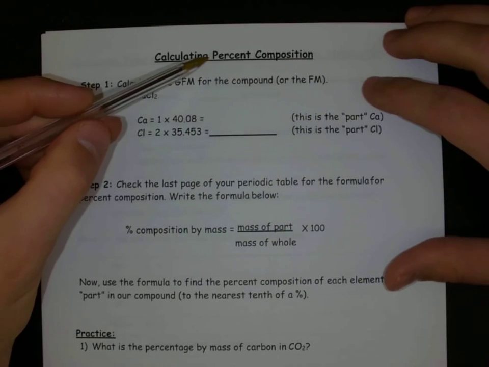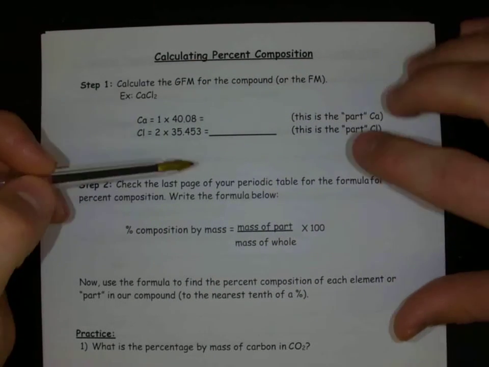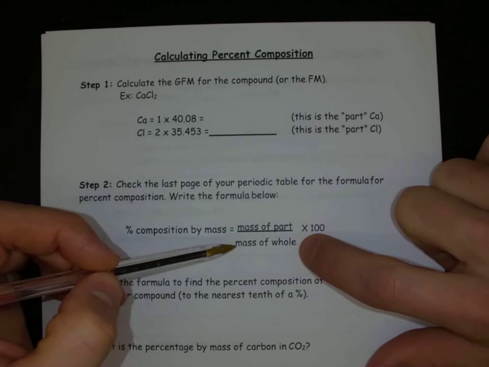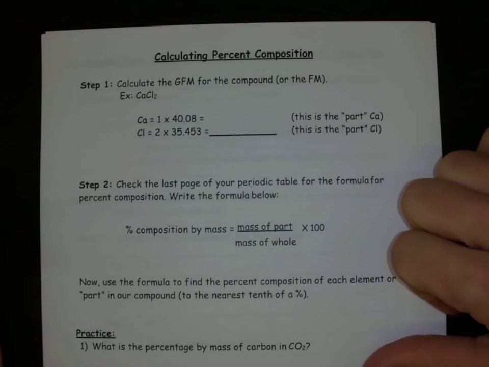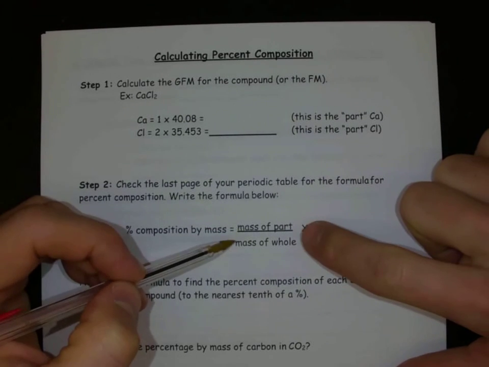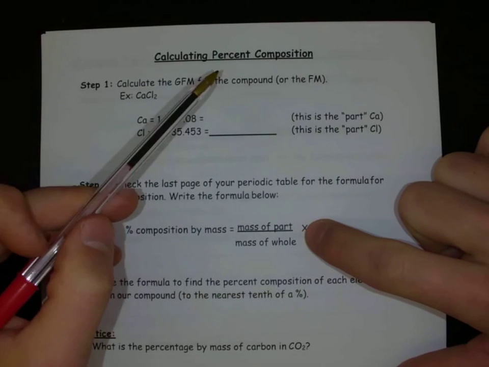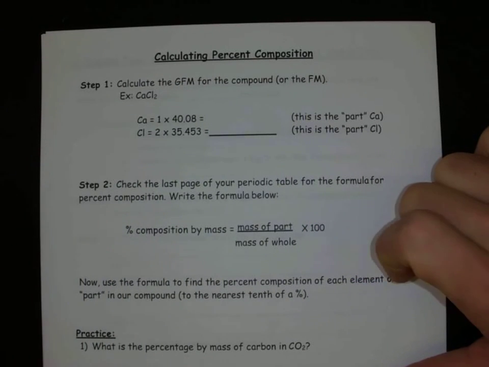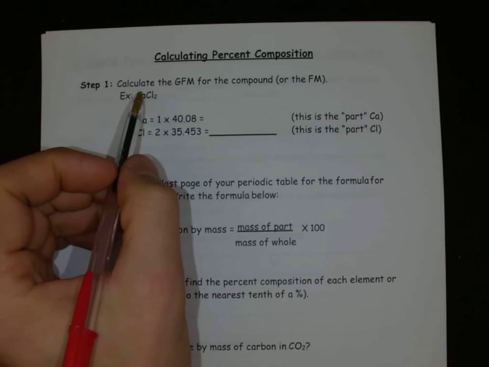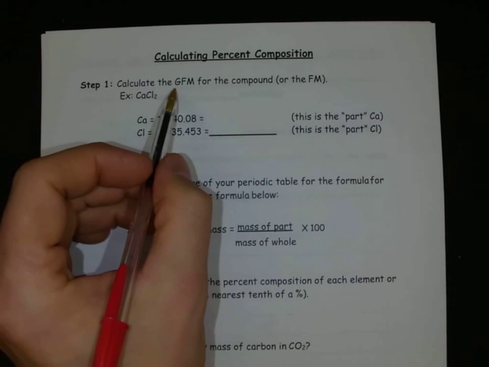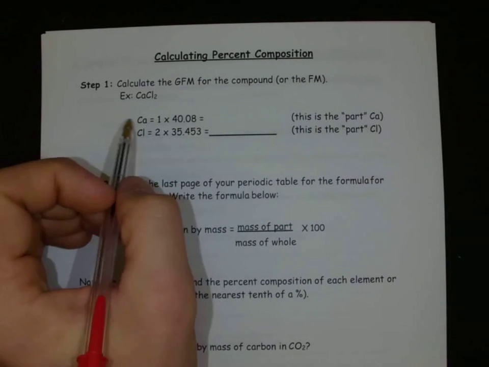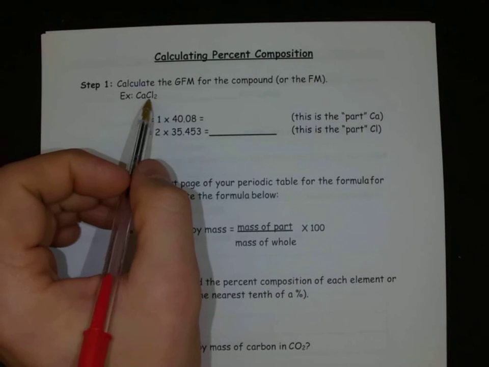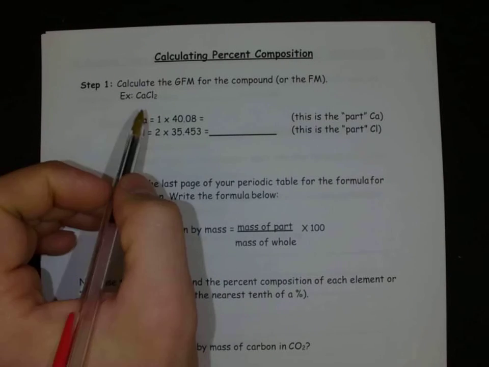So if we remember, percentages are always going to be the part divided by the whole times 100, okay? But we can calculate percentages by mass, or percent by grams, of each of our pieces. So for example, I can see the gram formula mass for calcium chloride, and I'm going to calculate the percentages.